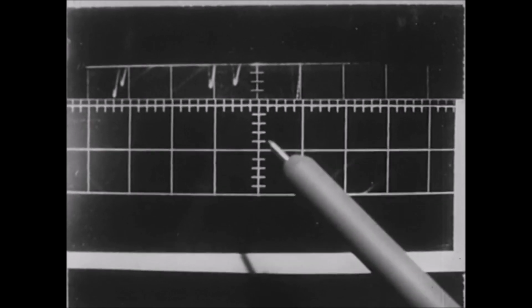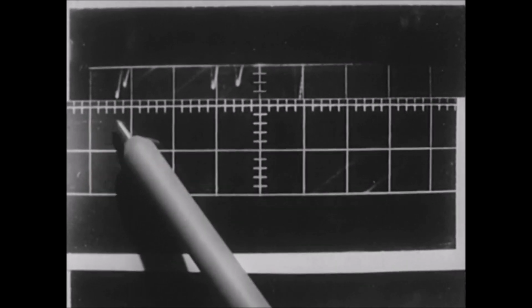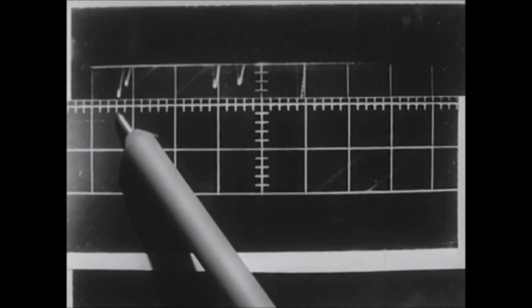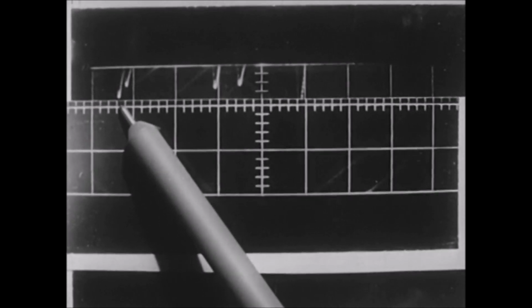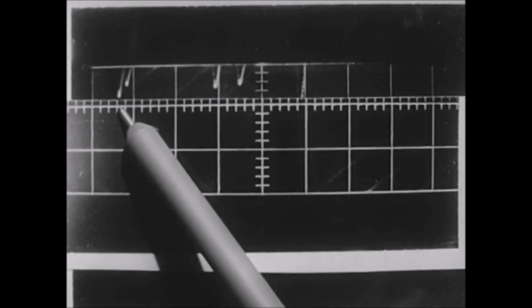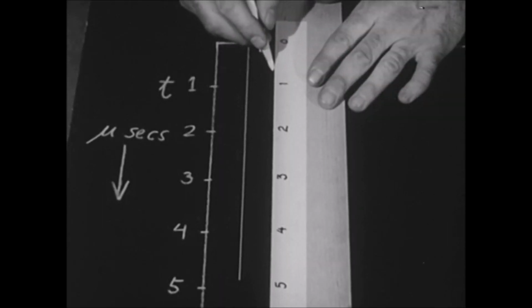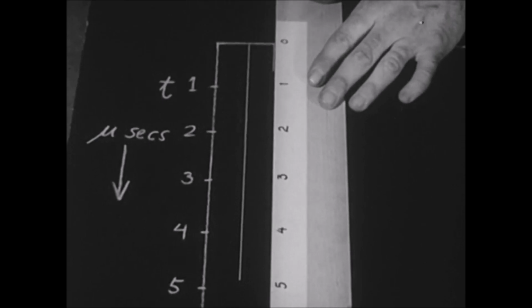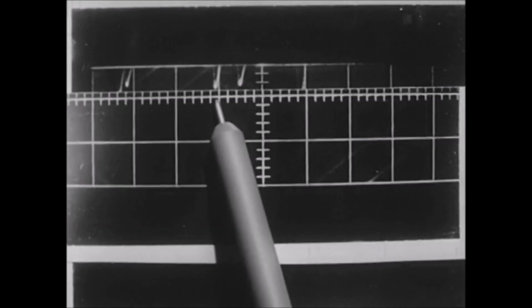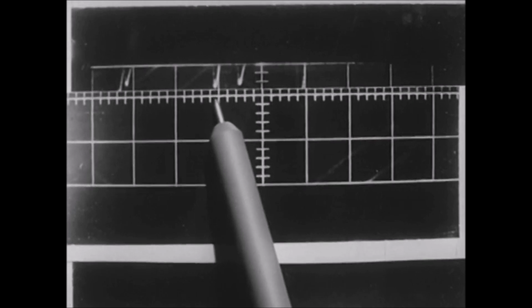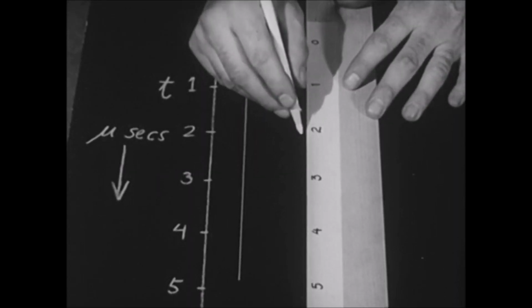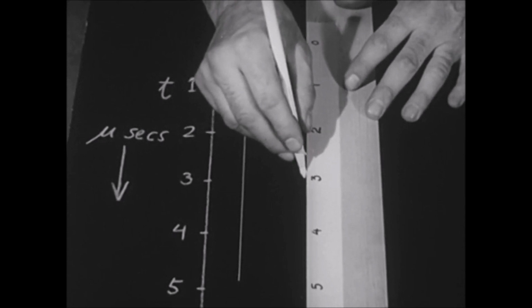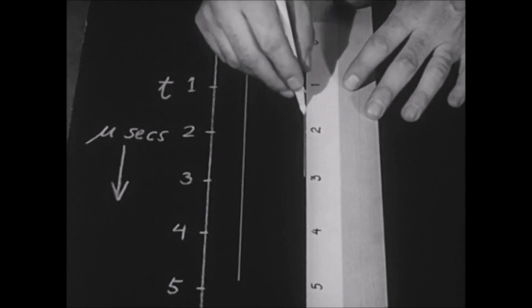Now here's another one. This one only lived for 0.65 microseconds. And this one, 2.90 microseconds.